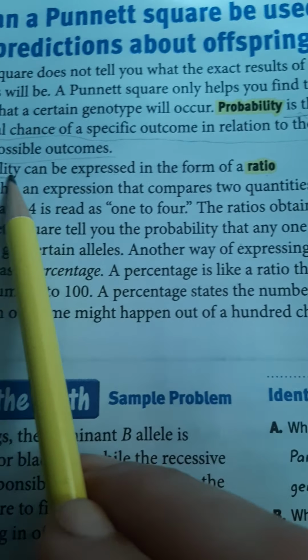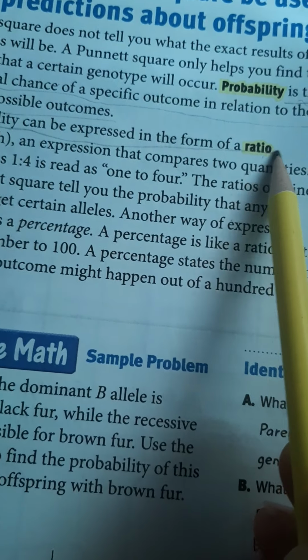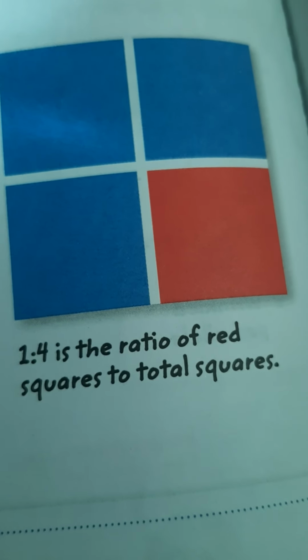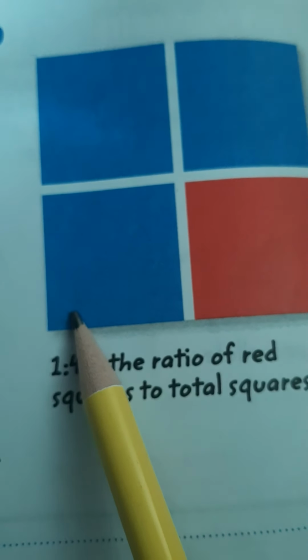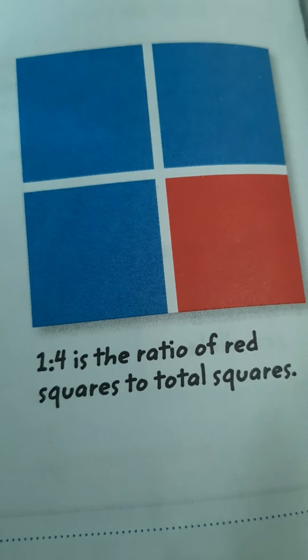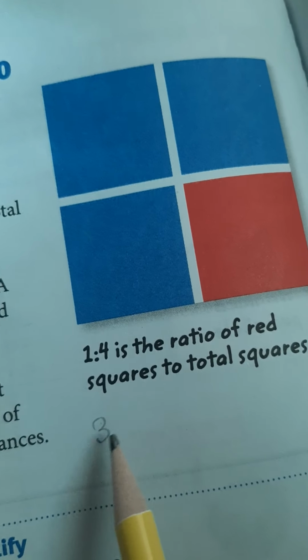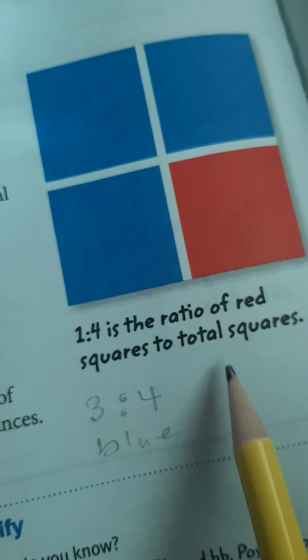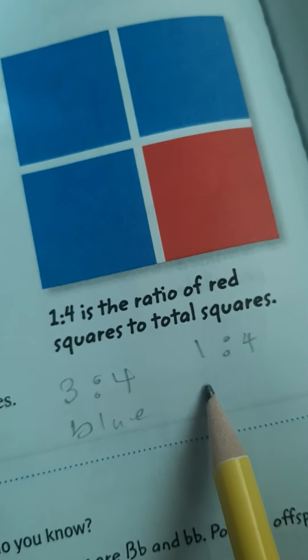Now the probability can be expressed in the form of a ratio. You can say that we have four squares here, three blue squares and one red. So I have 3 out of 4 that are blue, and I have 1 out of 4 that is red. This is how I can write the ratio. Let's move to this example.